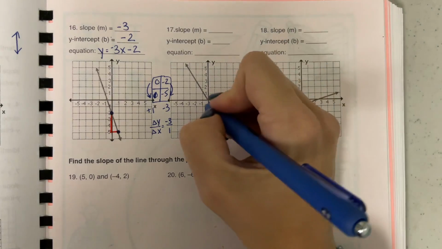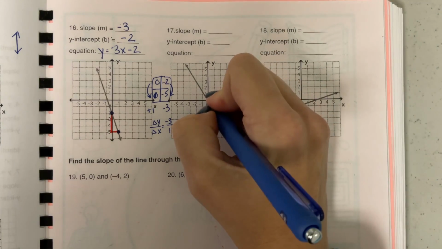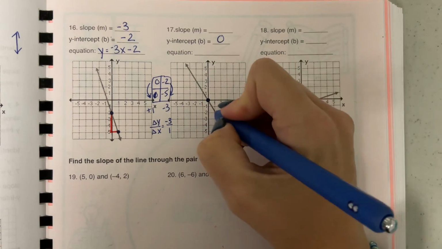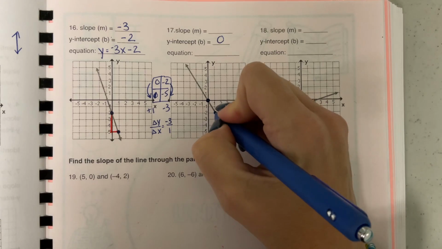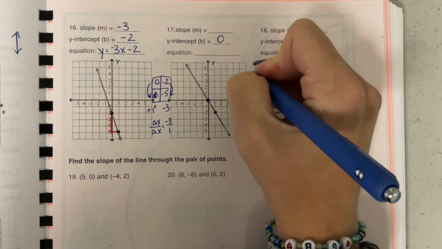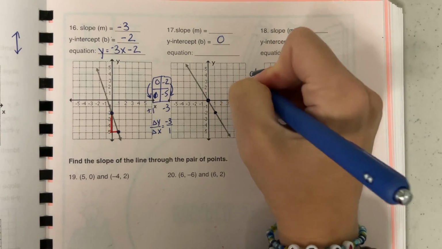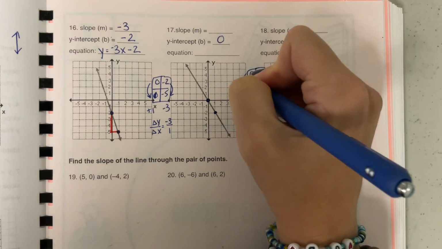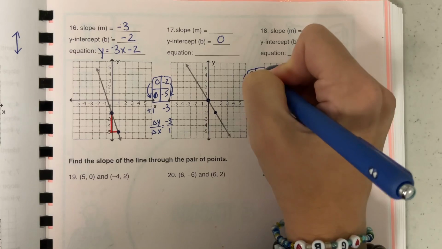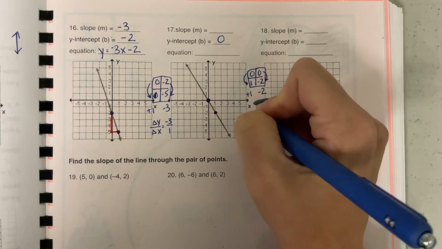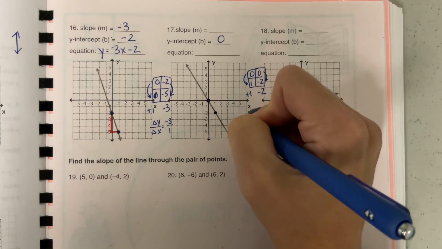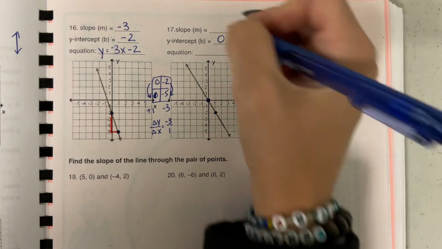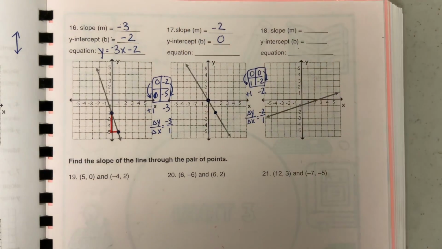For number 17, our y-intercept crosses our y-axis at 0. To find our next readable point, it would be at (1, -2). So to find our pattern, 0 to 1 is going up by 1, 0 to -2 is going down 2. Setting up the fraction, the change in y over the change in x, -2 divided by 1 is -2.